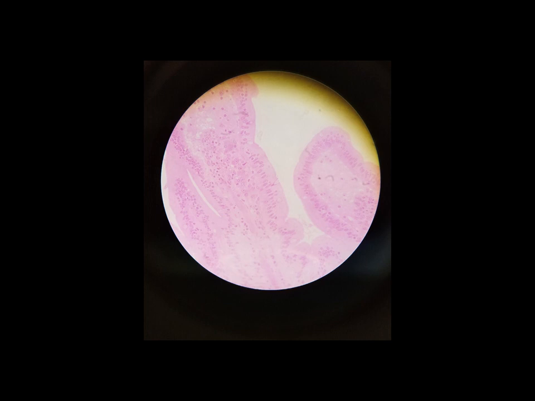Our third type of epithelial tissue is simple columnar epithelial tissue. Simple, again, one layer thick, but columnar, the cells are very tall and skinny like a column. So in this case, what we see is something kind of like this.